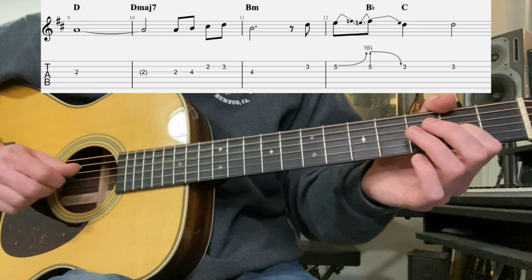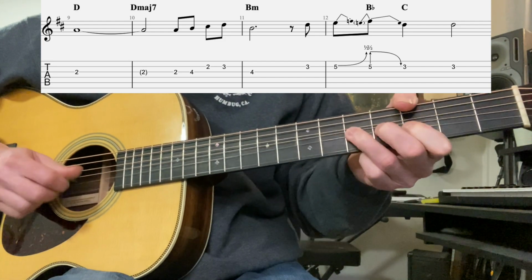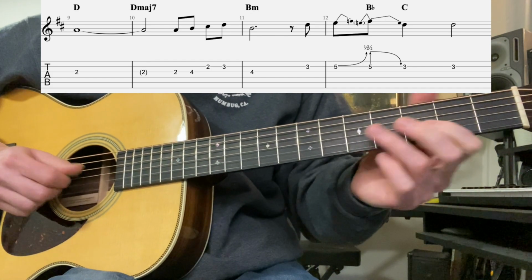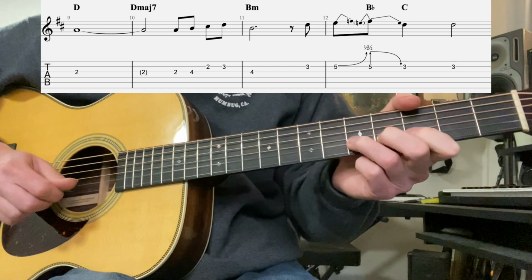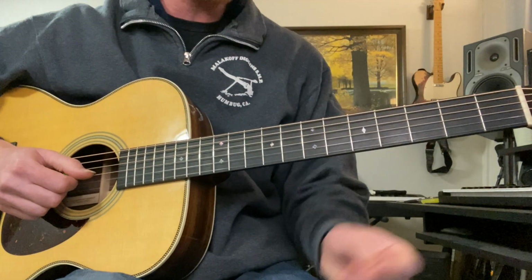Second phrase is very similar. Starts exactly the same. This time we just stop there. We don't go like that second time. So the second time is... Now if you want to combine the chords, you could try like I did.